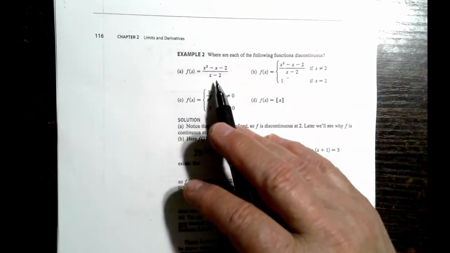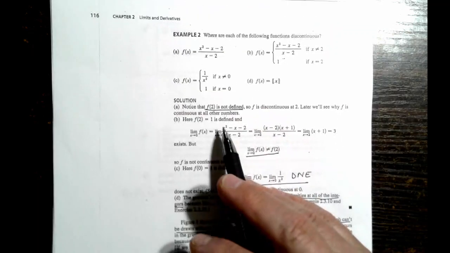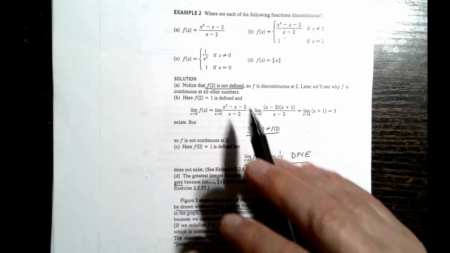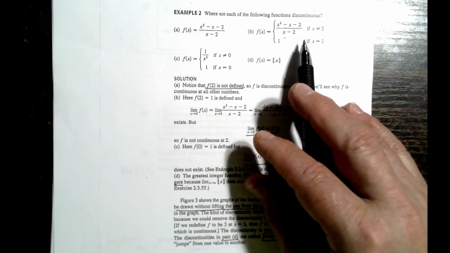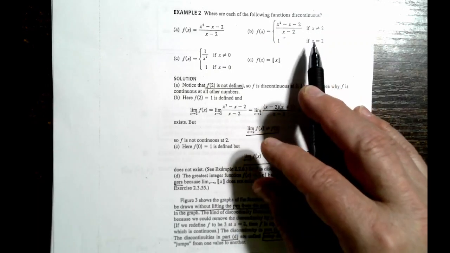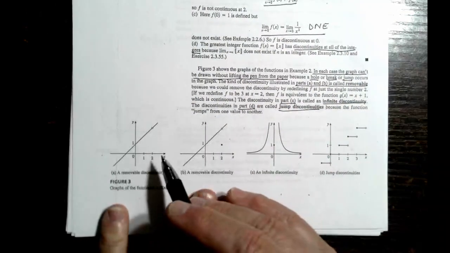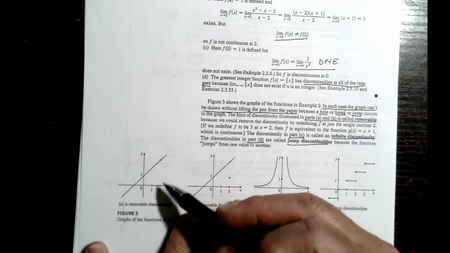So they ask, where is this discontinuous? Well, you'd see where you're dividing by 0, so at 2. f of 2 is not defined, so it's discontinuous at 2. For b, where is it discontinuous? Well, at 2, you got problems there. Down here at the bottom of the page, they show what each one is. The first one, this is the graph of the first one we talked about. It is not defined at 2.